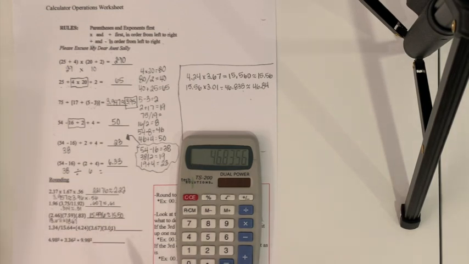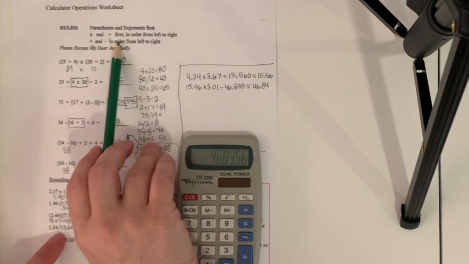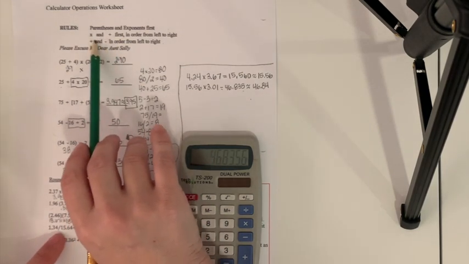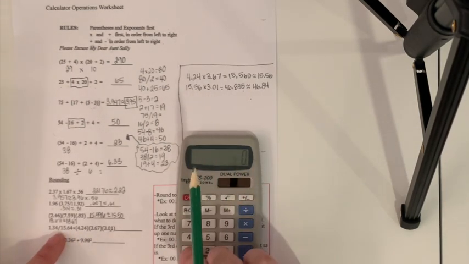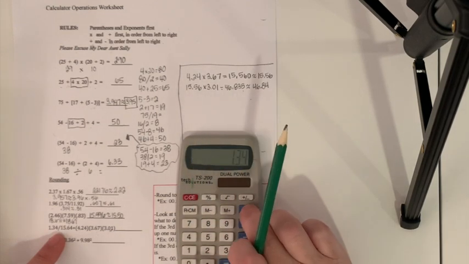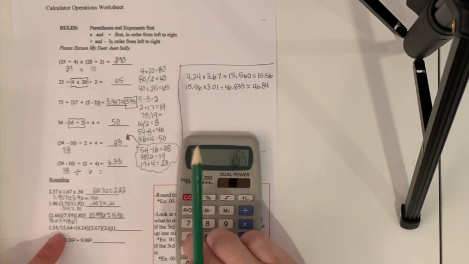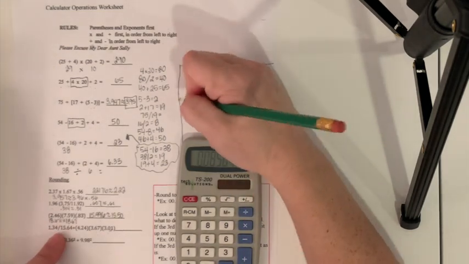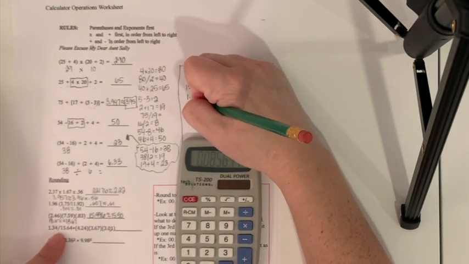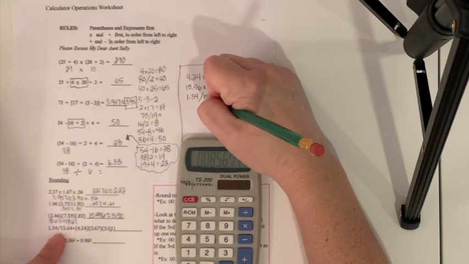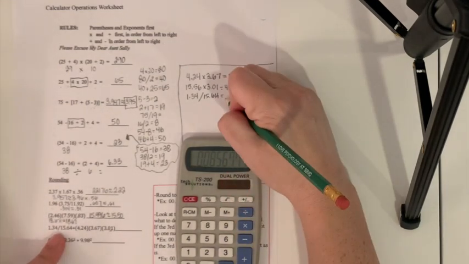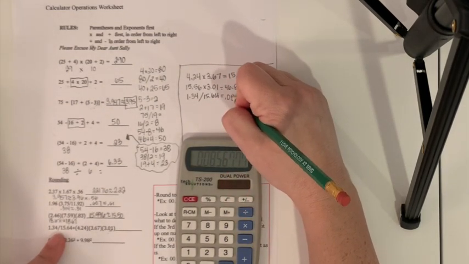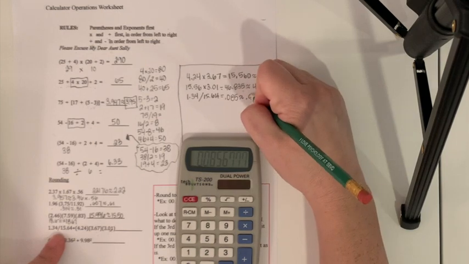Okay, and then I also need to get these calculations over here. So now I'm going to do a division next after parentheses and multiplication. So the division is going to be 1.34 divided by 15.64. And that is going to equal, let me write that down, 1.34 divided by 15.64. That is going to equal 0.085. So I would round that to 0.09.